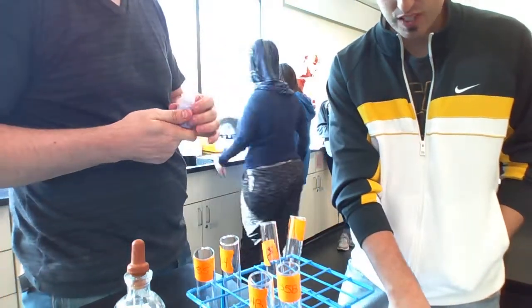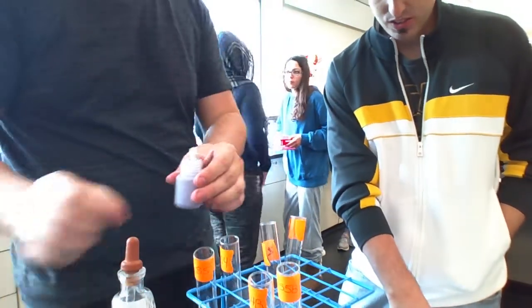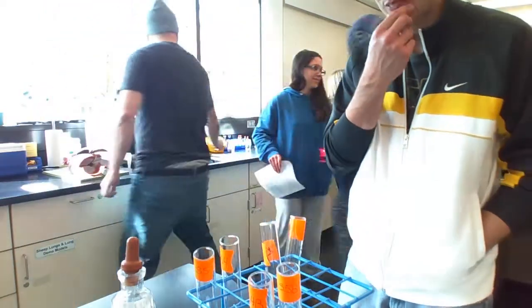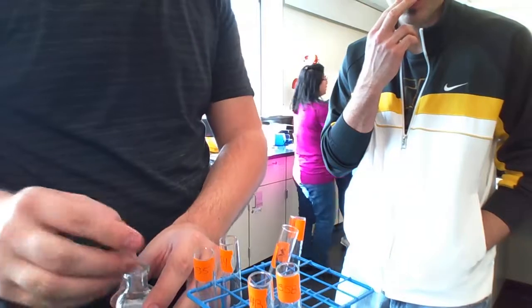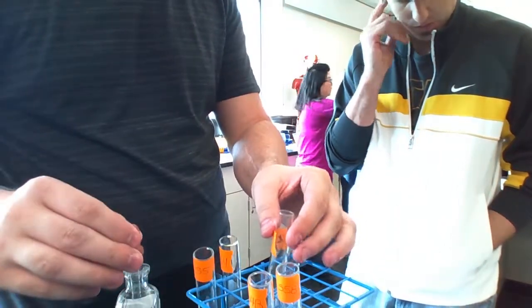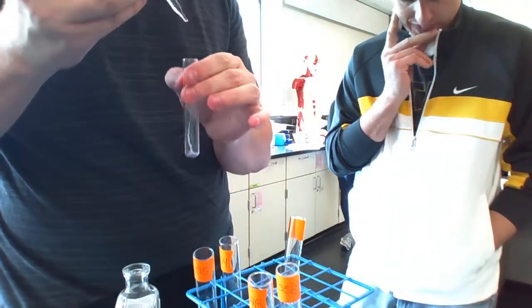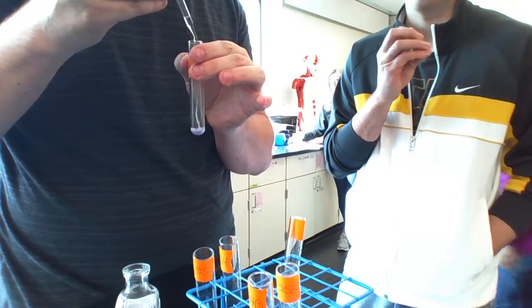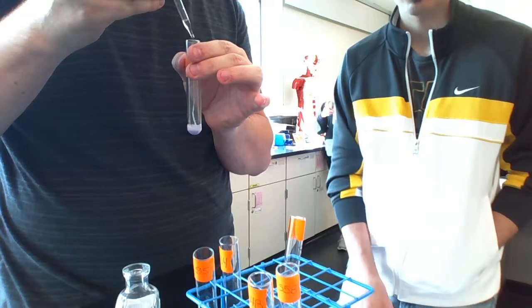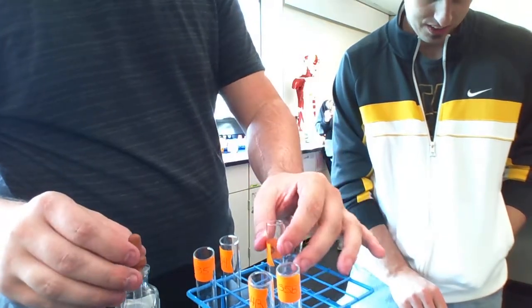And then we'll do 5 drops of water on tube 2. This is actually different. This is the last tube that we don't have. So right now, you guys are just working on the chart. Yes.